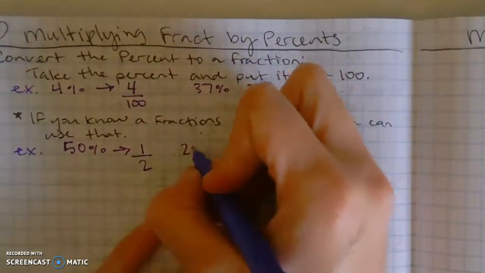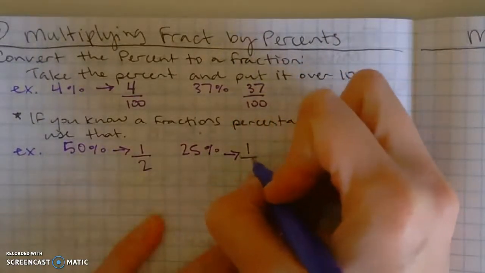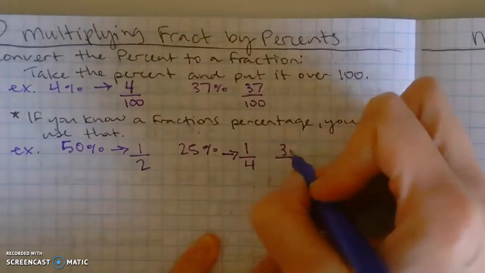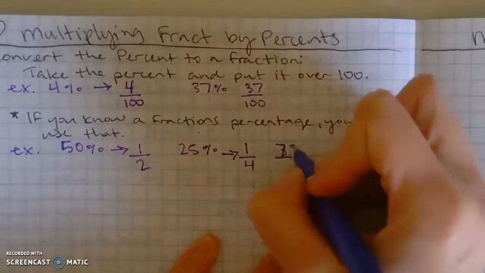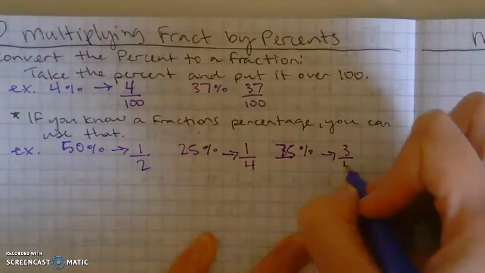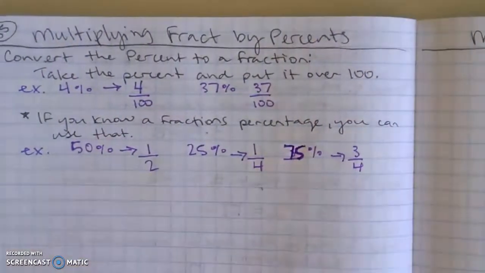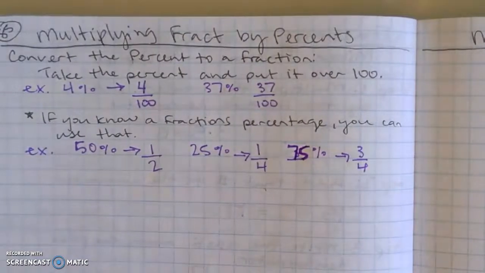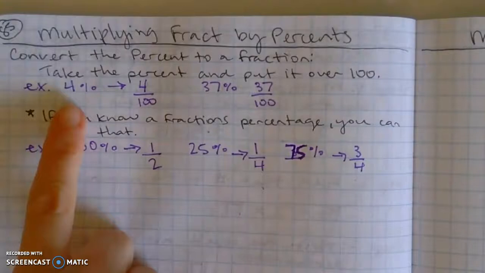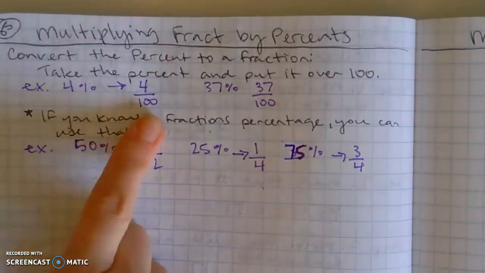Same for like 25%. You know that that's already 1/4. Or likewise 75% is 3/4. Sorry, that was not clear. So if you know what the fraction's percentage will be, use that. But if you have no idea how to write 4% as a fraction, just put it over 100.